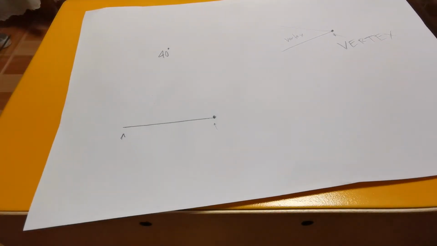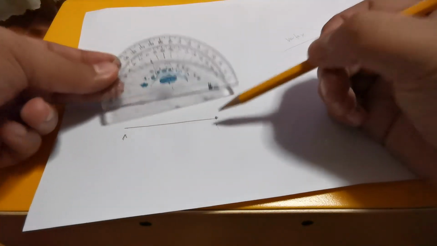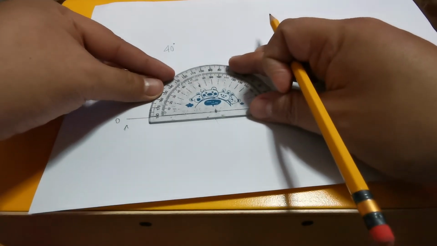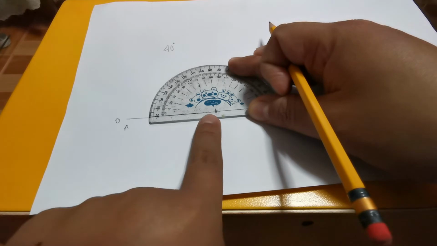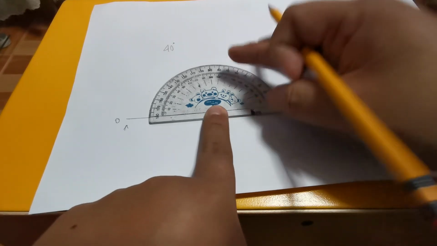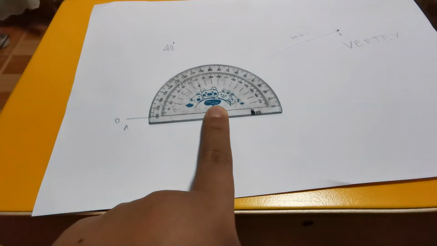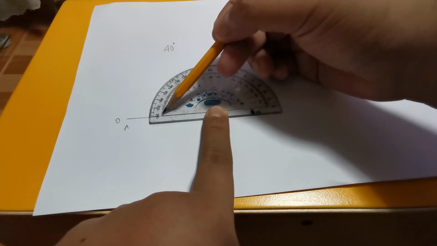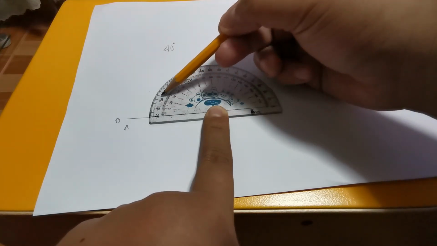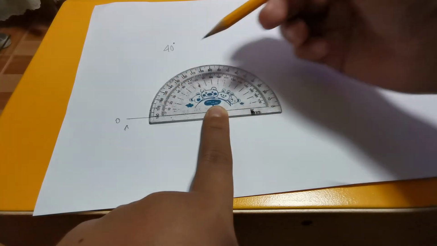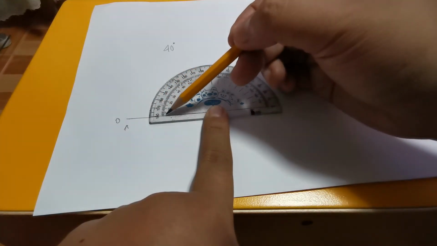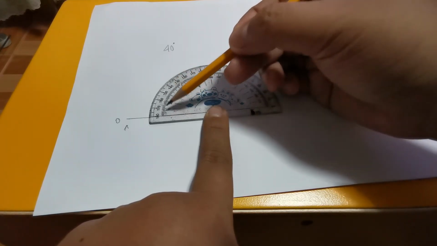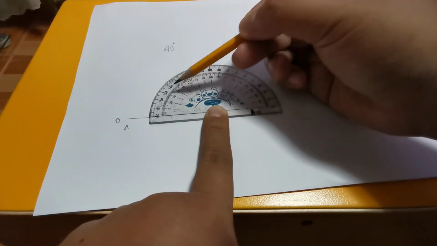So 40 degrees, meaning since your vertex is here, this should be equivalent to 0. Okay? Again, your vertex, align. Take note that I'm just holding the protractor here. What I'm trying to say is that you should start counting from 0, which means you should take the smaller path, not the bigger path. Because if you notice, this is already 180. So, you'll take this path that starts at 0, which in this case is not written on the protractor. So, 0, 10, 20, 30, 40.